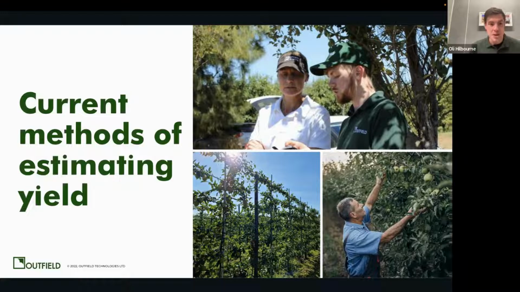Up until a few years ago, that was the cutting edge of technology. That was the best that you could do. It's incredibly time consuming if you're the one who has to go and do that fruit counting. If you're sending someone else out to go and do it, are they following the right process? Are they getting consistent counts?